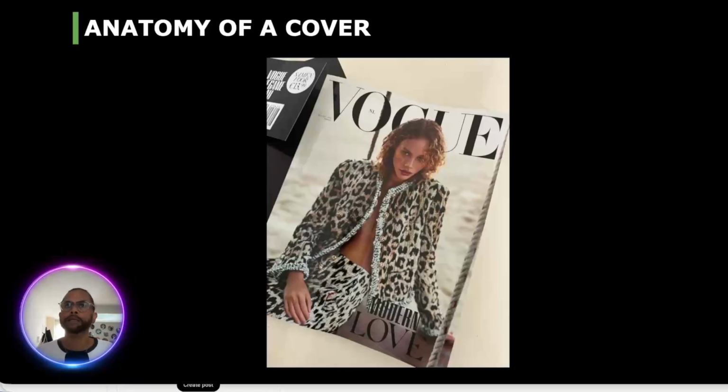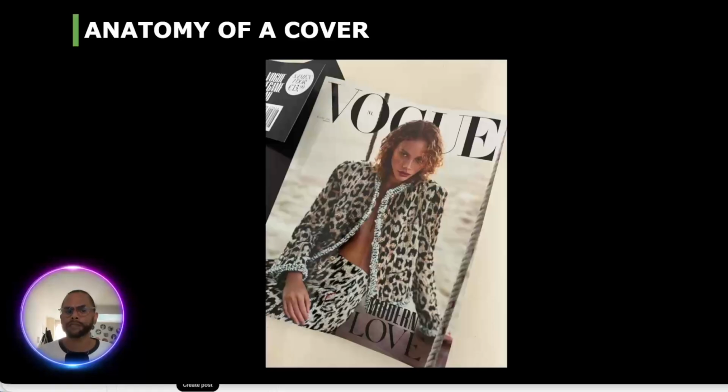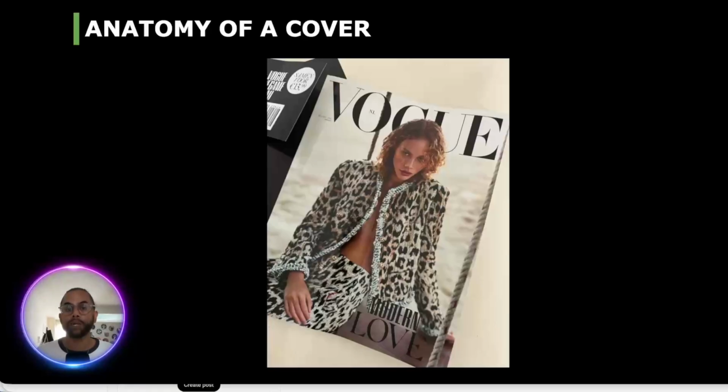For me, different than before, I noticed the model first. And I think that's because she's kind of looking directly at me or us, and our eyes are naturally drawn to her. Our eyes are naturally drawn to faces, I think. And then after that, I noticed sort of the leopard print, the pattern, and the pattern creates a texture and a visual interest. And only then do I notice the headline being Modern Love.